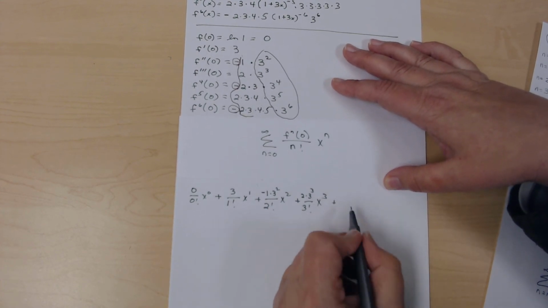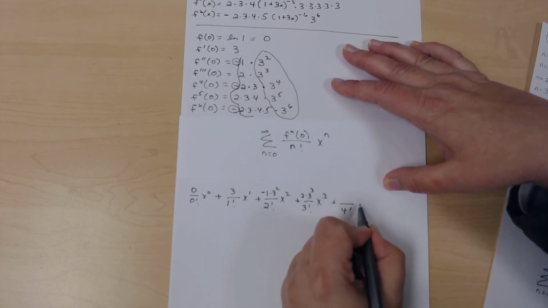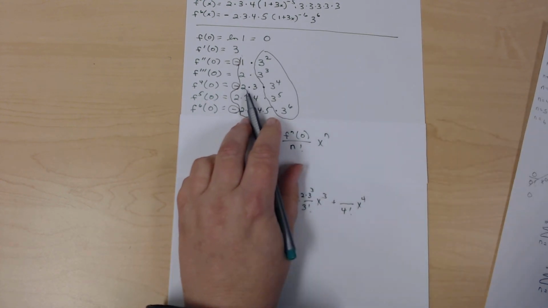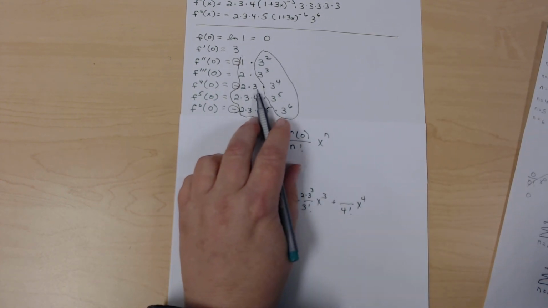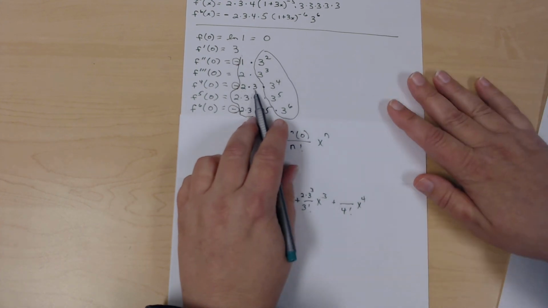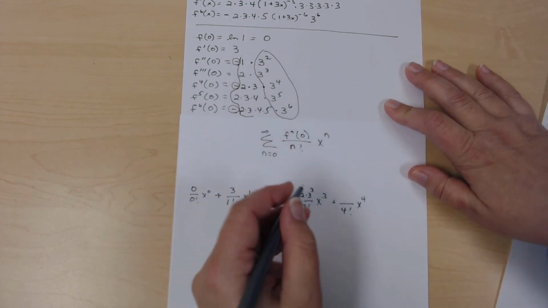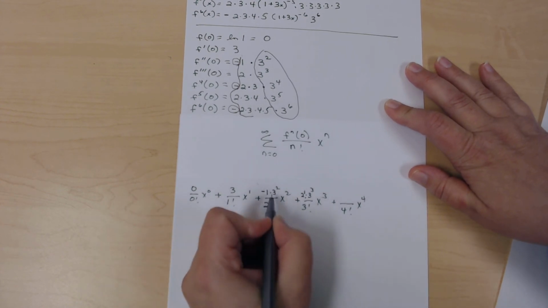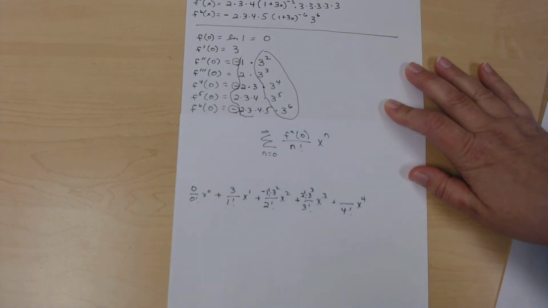Then we've got the fourth, 4 factorial, x to the fourth. Let's start writing this as factorials. This 2 I could write as 2 factorial. This 1 I could write as 1 factorial.